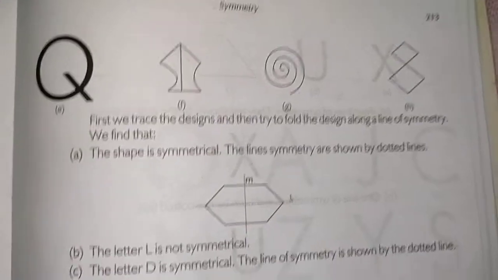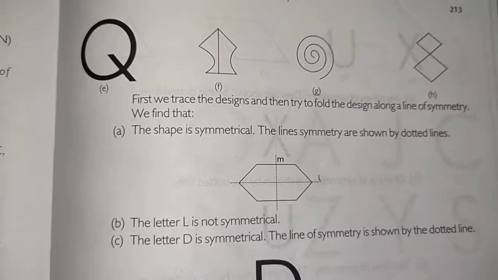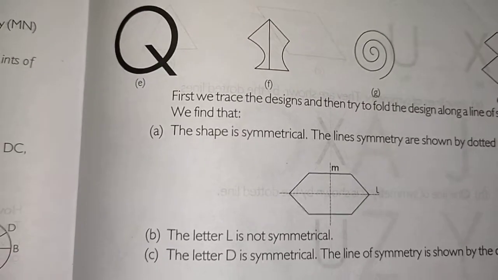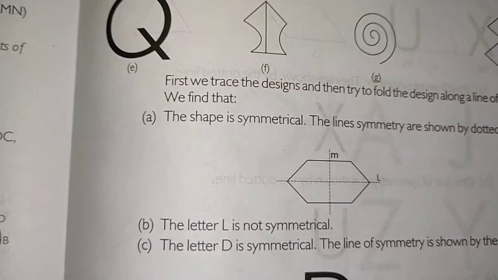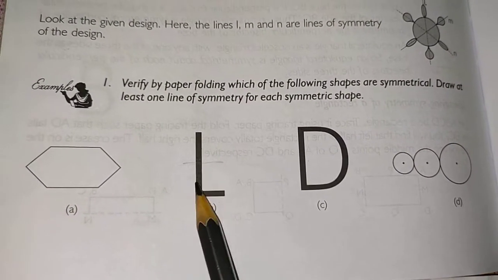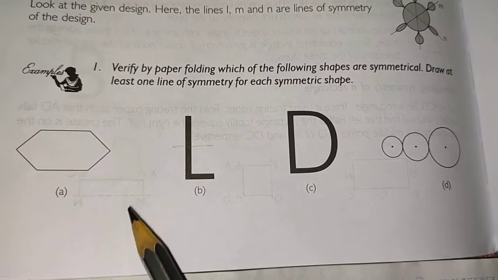So first look here, we can find two symmetrical lines in this figure, so this is symmetrical. Okay, but letter L is non-symmetrical, because if we draw a line here, we cannot find two equal halves.